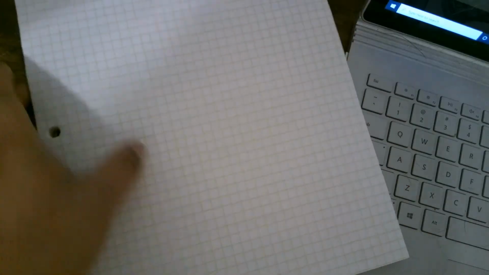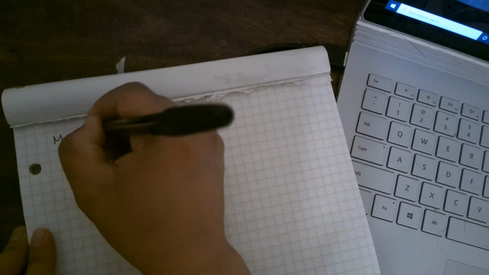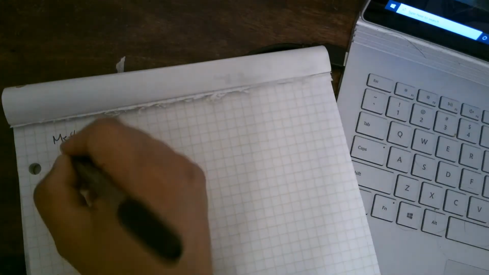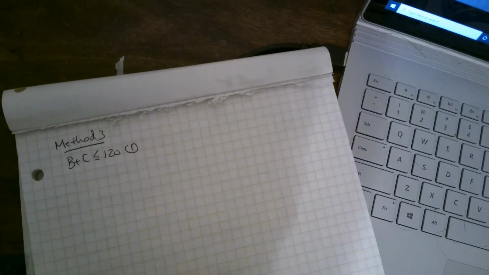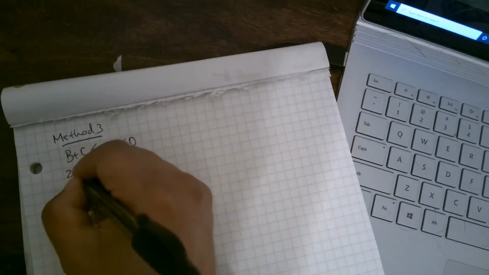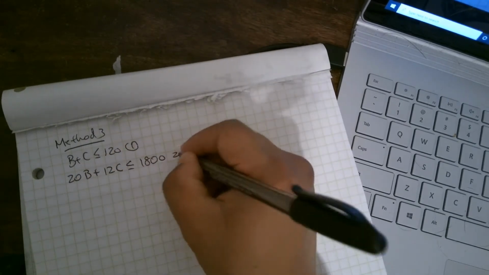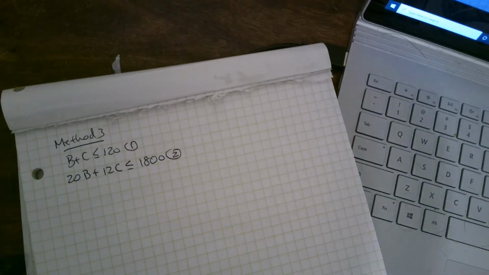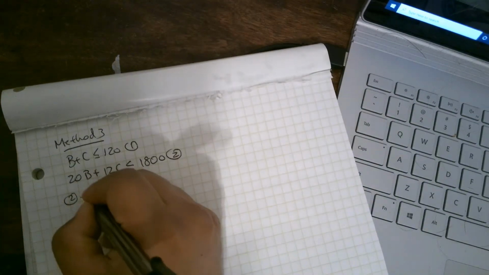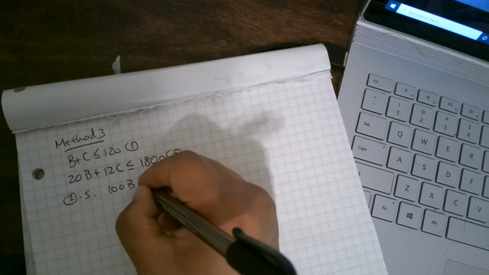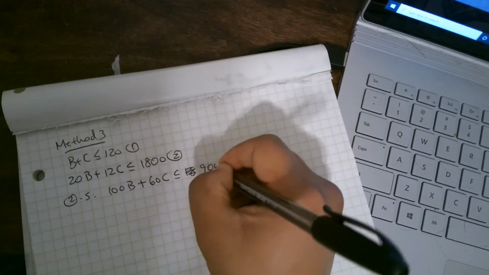Okay. So then along comes method 3. Let's actually go back to our original numbers. So b plus c is less than or equal to 120. Let's make that inequality 1. We won't scale this down. This is the unscaled down other inequality. 20b plus 12c less than or equal to 1,800 is inequality 2. Let's take this one and multiply it by 5. So we get 100b plus 60c is less than or equal to now it's 9,000.